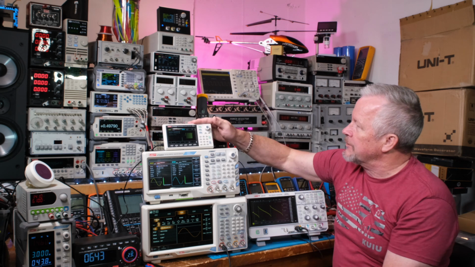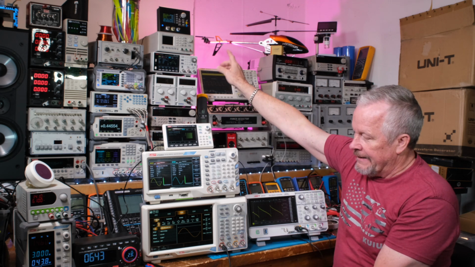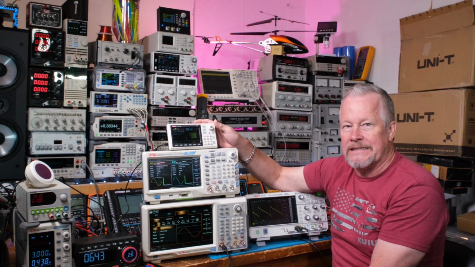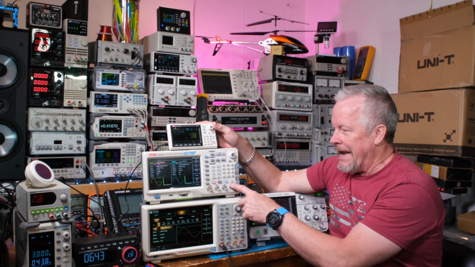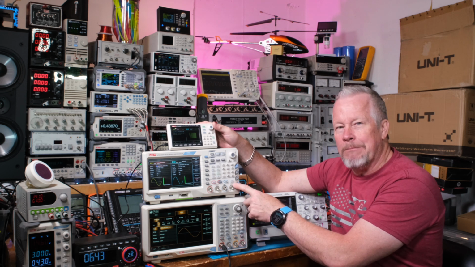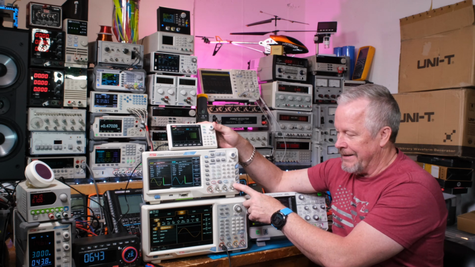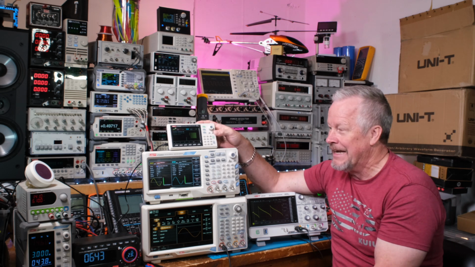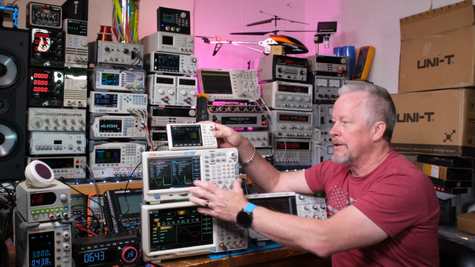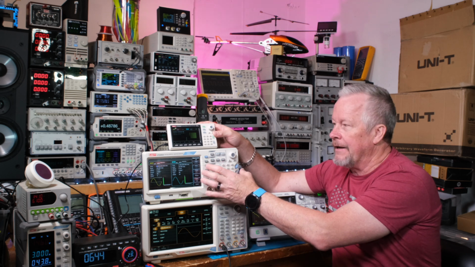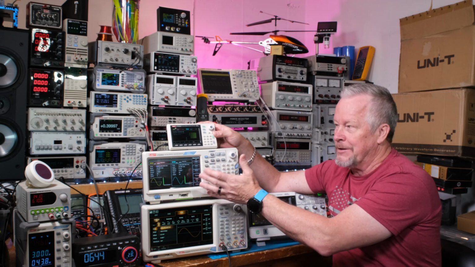So this one and that one both have 4,000 points, which is really nice. But now, again, back to the price difference. This guy goes to 32 meg. So 32 meg compared to 4,000. That's huge. So you can build some elaborate waveforms with a lot of resolution in this generator.